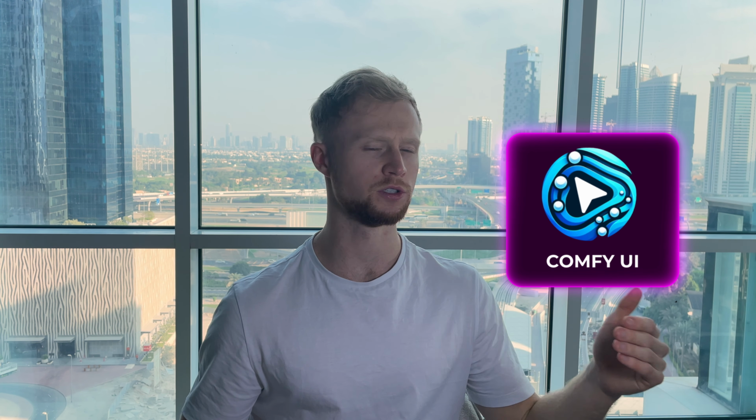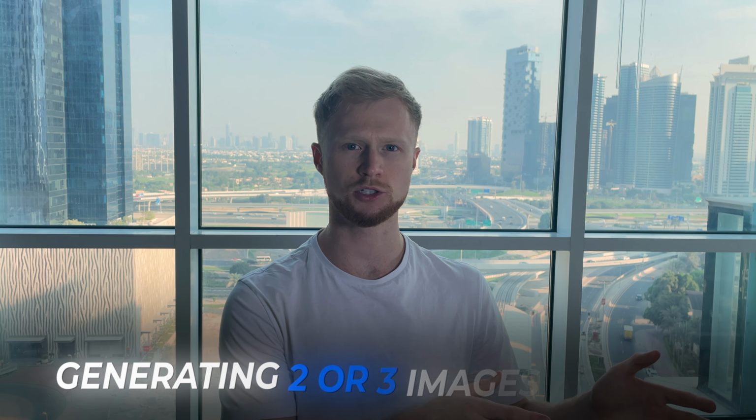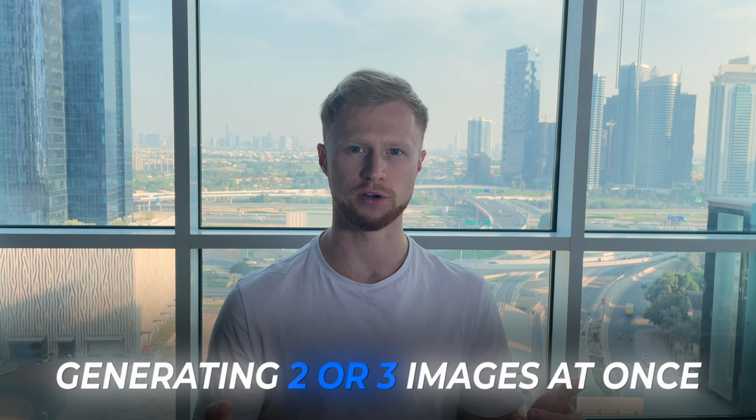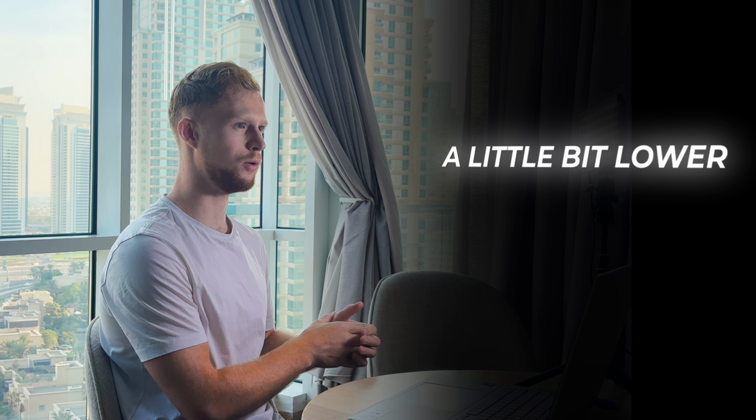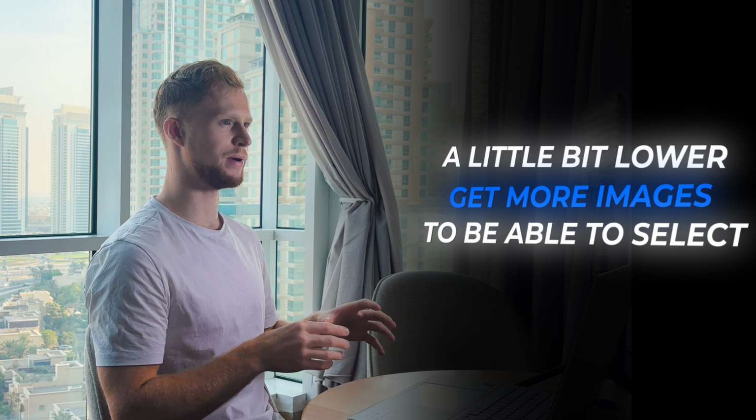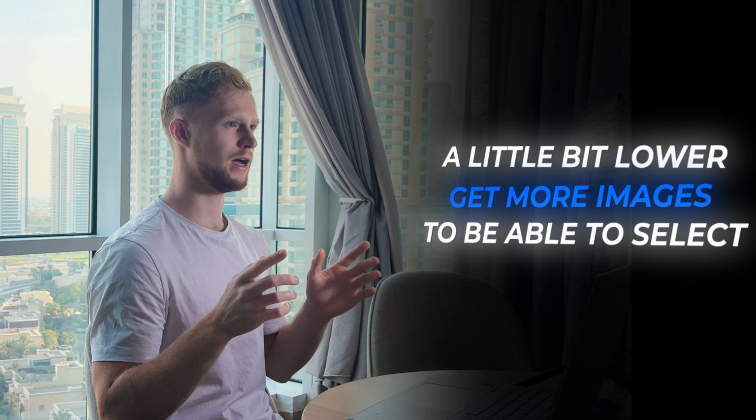The second thing is batch creation. If you're using a Comfy workflow or you're using an online generator, generating 2 or 3 images at once is obviously very, very beneficial. This may mean that they're not quite as good quality. If you're in a workflow, you obviously run it through a skin enhancer and an upscaler. So if you're running it in batch, then normally that doesn't happen. So the quality may be a little bit lower, but it means you get more images to be able to select exactly what you want and what will work.